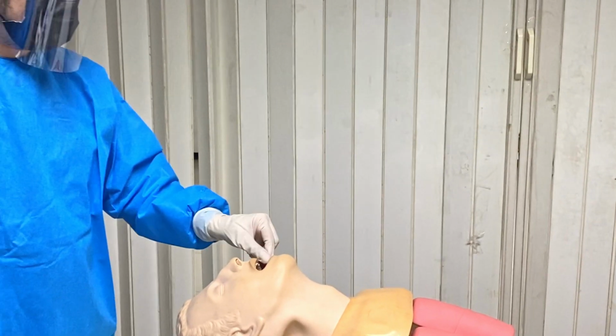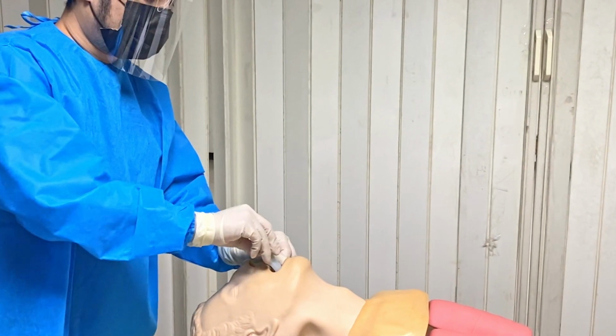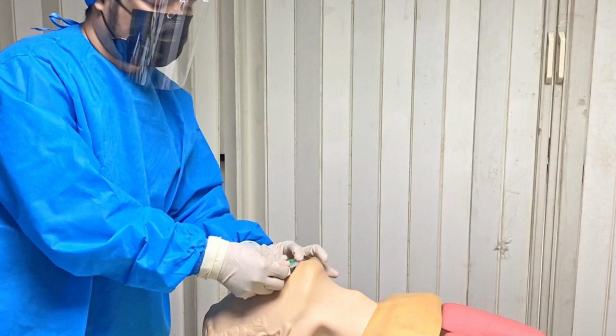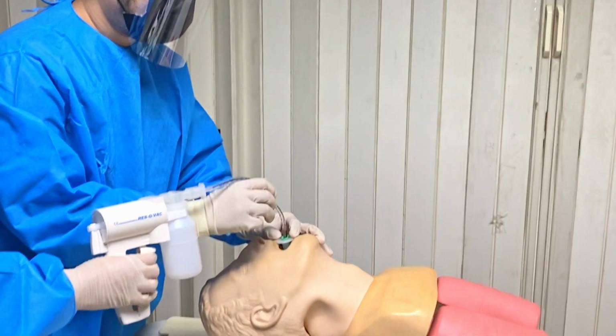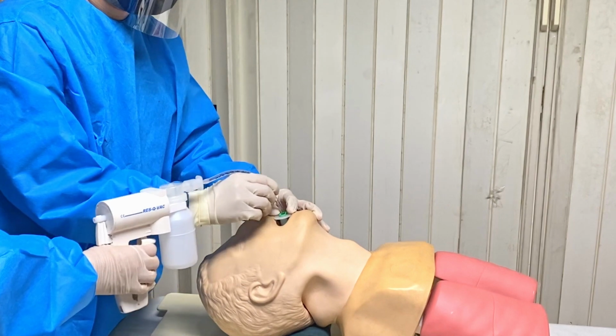For our patient, many folded towels or a commercial ramped device may be needed to sufficiently elevate the shoulders and neck. For basic airway, first suction the secretions and vomitus that may obstruct the patient's airway. For obese patients, you may use an oral airway to aid you in suctioning secretions.